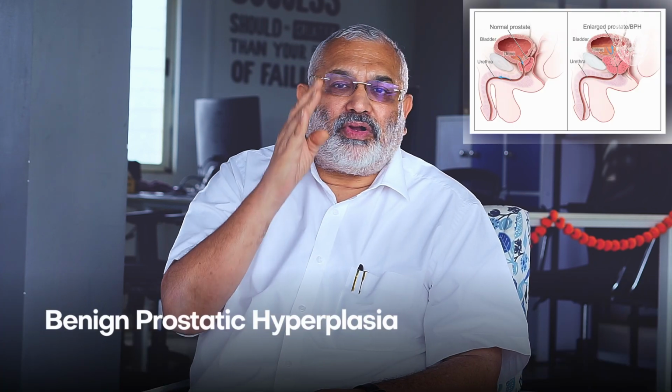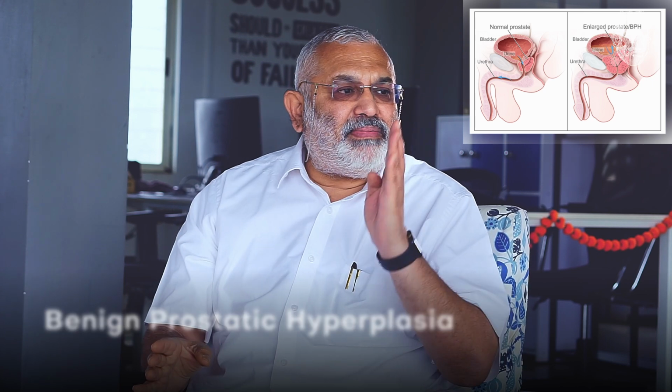If you see an ultrasound of, let us say, a 60, 65, 70-year-old man, you will find that the prostate will enlarge to some degree. Not necessarily, the degree would be different in different people, but it would be enlarged. And if you do a histological examination, you will find certain changes inside the prostate which are known as benign prostatic hyperplasia, BPH. So what is it?